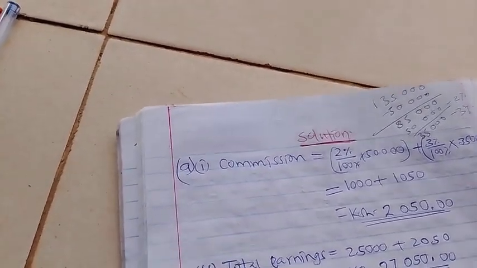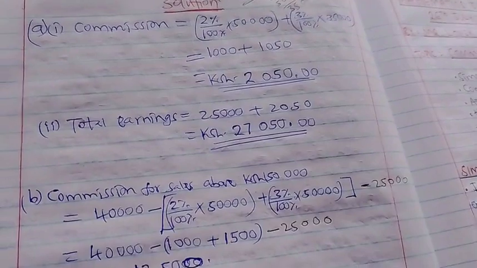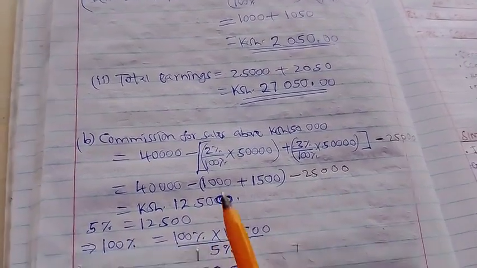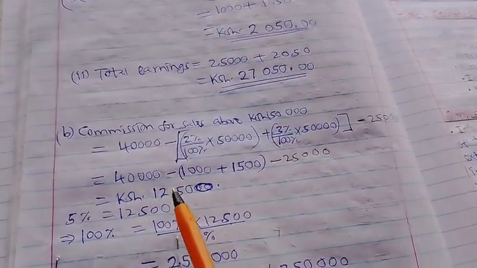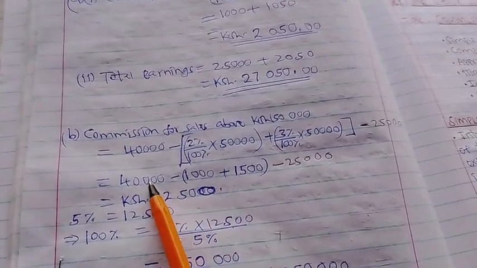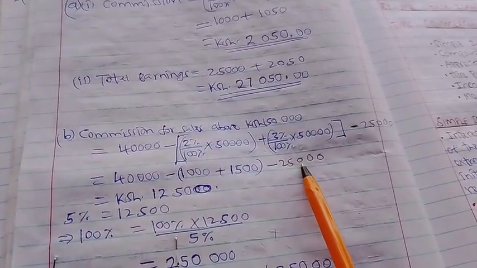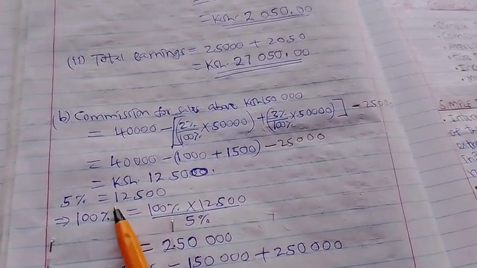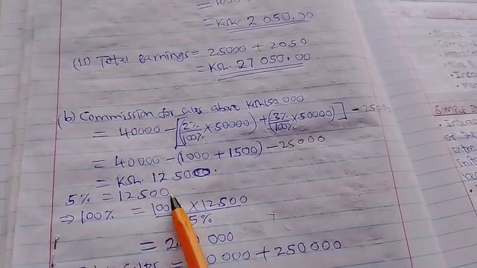But here we are also having 25,000, which was the salary. Therefore, the commission that was charged from sales above 150,000 was 12,500. That is total pay minus the commission for the 2 slabs minus the salary. That gives us 12,500.